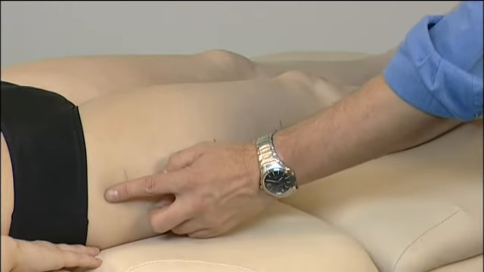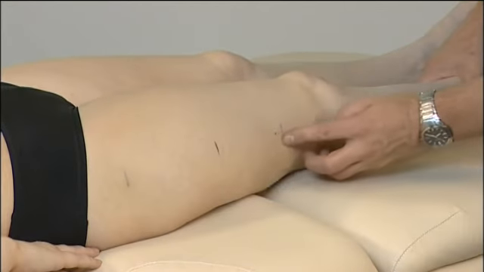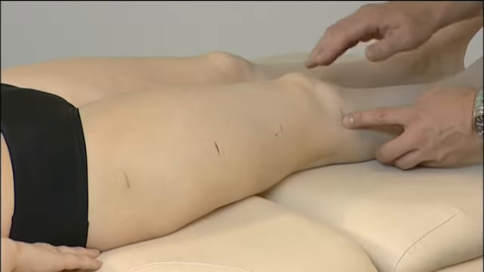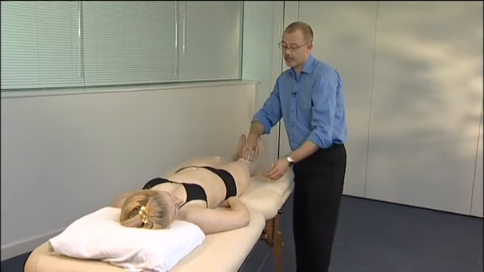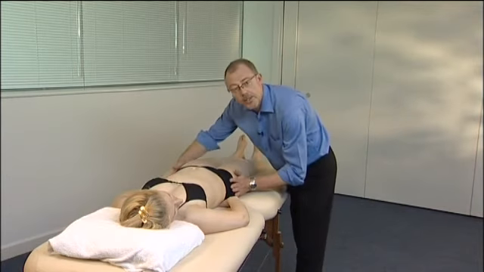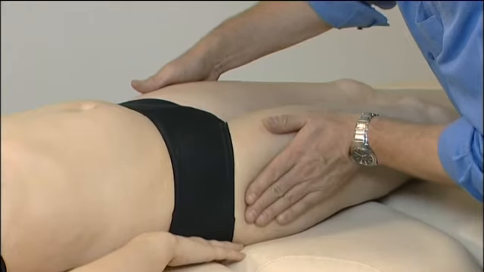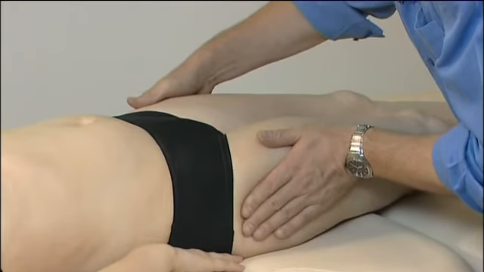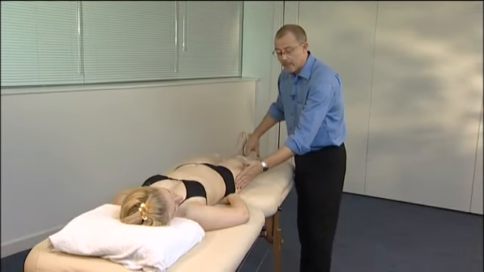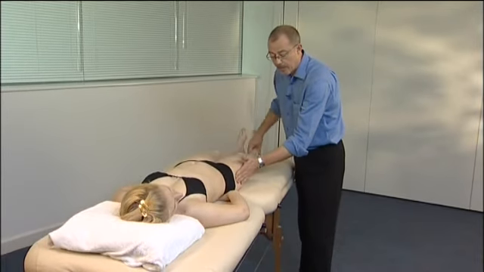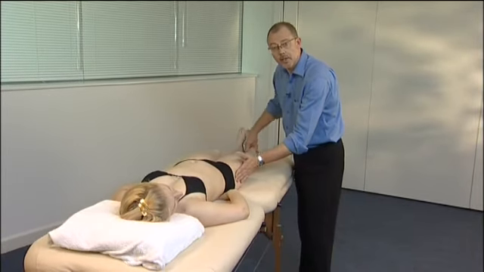Gallbladder 31 is located directly inferior to the prominence of the greater trochanter, 7 cun superior to the inferior border of the patella. To find the prominence of the greater trochanter, press the hips on either side to feel for a bony protuberance. To double check that you've found the greater trochanter, rock the leg from side to side and feel the bony protuberance moving underneath your hand.